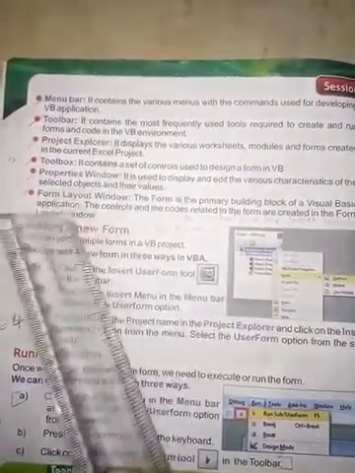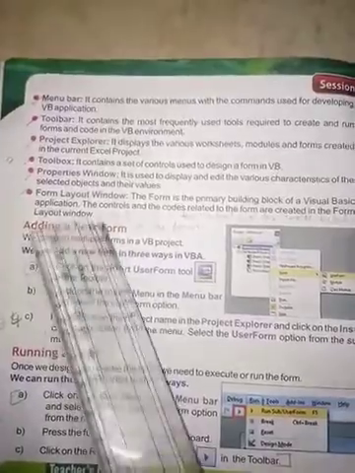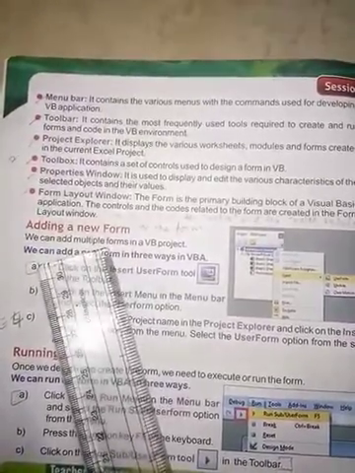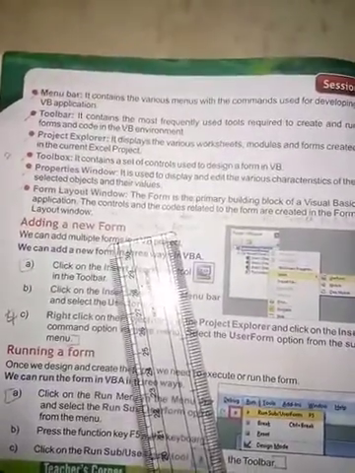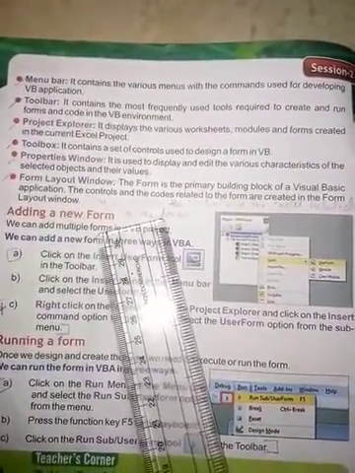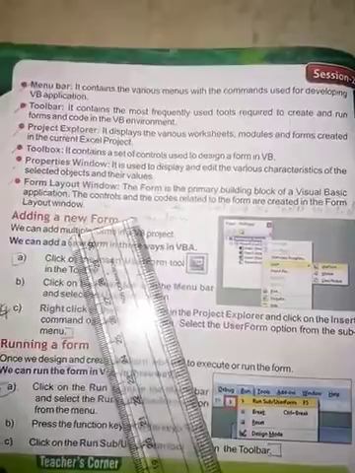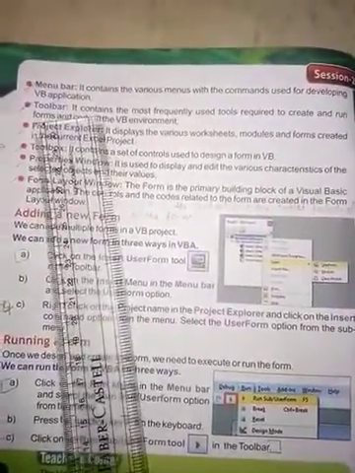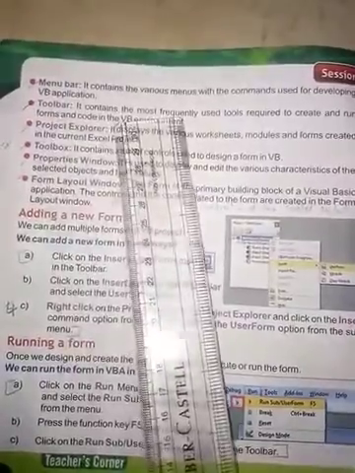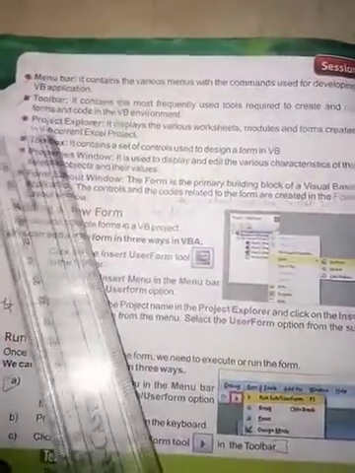Like you may be using a styling like italic, and you can change it to Times New Roman. These are some of the very common tools available in the toolbar. So saving, undo option, these are the toolbar options.